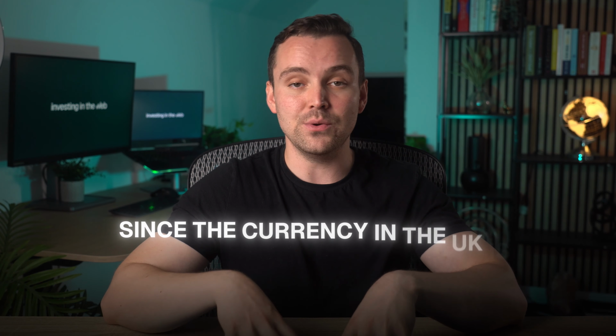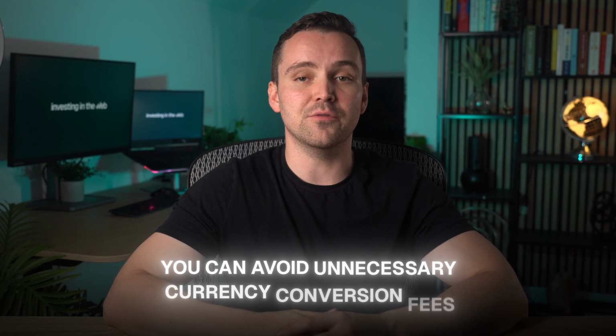It's important to note that the same ETF can be traded on different exchanges and in various currencies. Since the currency in the UK is GBP, it might be advantageous to invest in an ETF quoted in your local currency. Why is this important? By choosing an ETF listed in GBP, you can avoid unnecessary currency conversion fees, which can add up over time. For your convenience, all the ETFs we mentioned earlier have been presented with their GBP ticker versions.